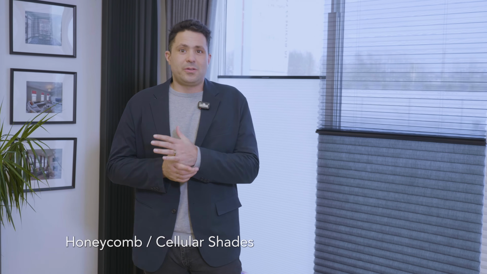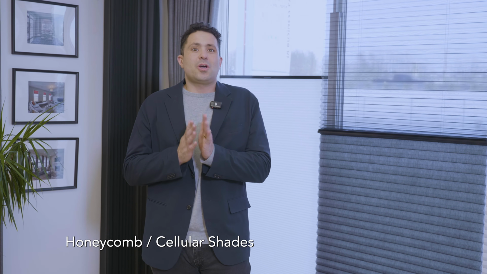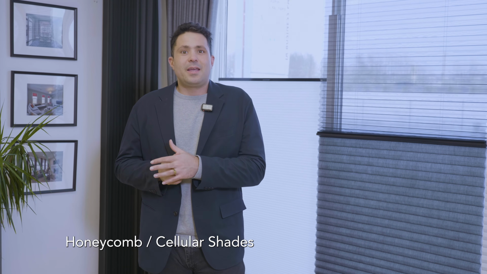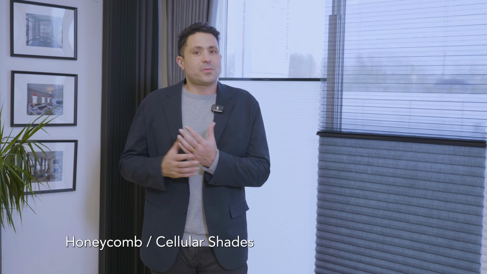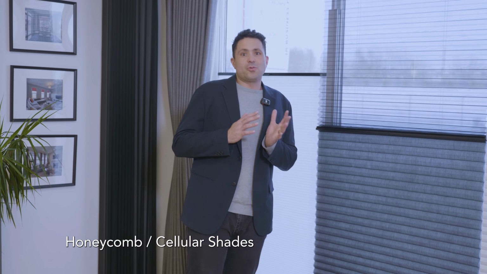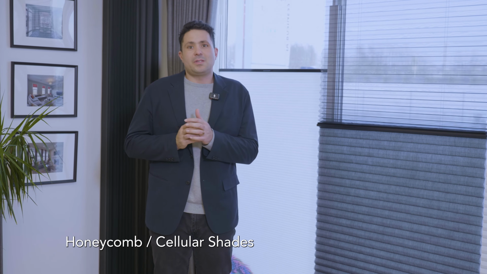Now, one of the last styles of shades is honeycomb or cellular shades. A lot of people refer to these as blinds, but technically blinds are usually a hard treatment like a faux wood, a real wood blind, or aluminum slat. And honeycombs and some of the other products we looked at are particularly made of polyester.